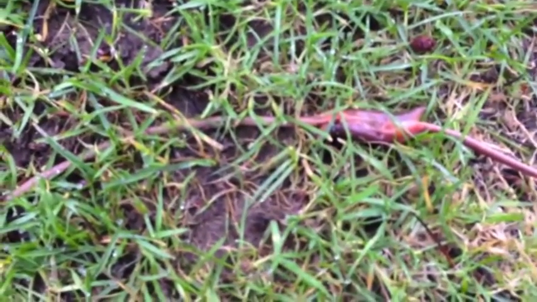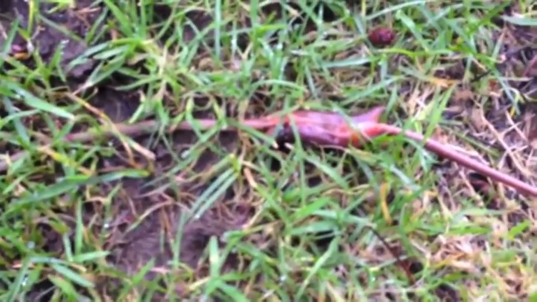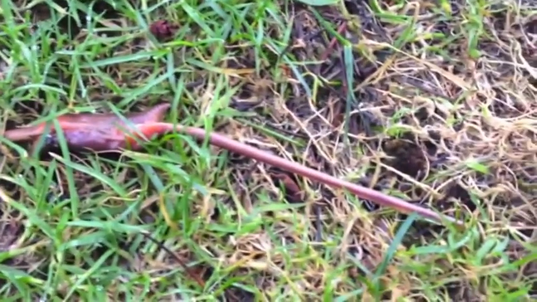Earthworms are hermaphrodites, meaning they have both female and male sex organs. When mating, the two worms join together with their heads pointing in opposite directions. Sperm is passed from one to the other and stored in sacs.